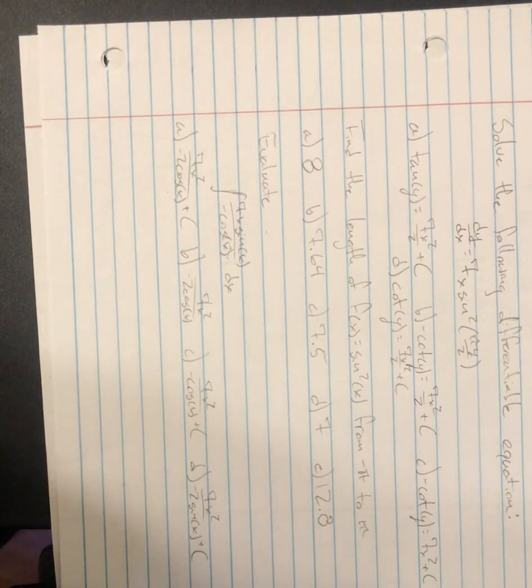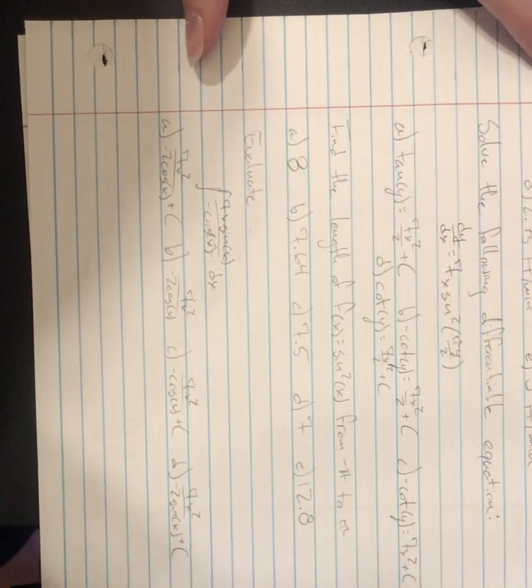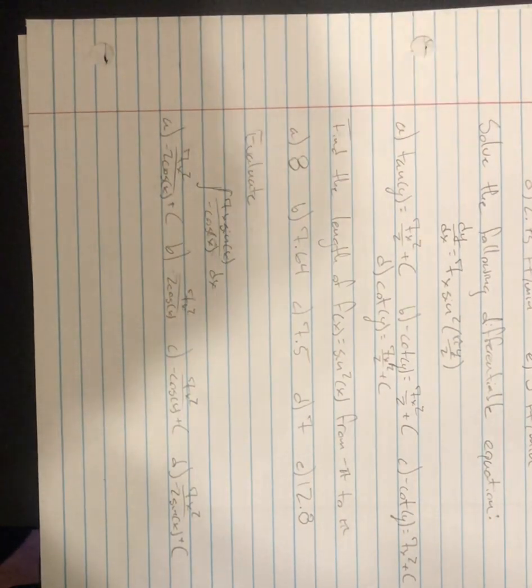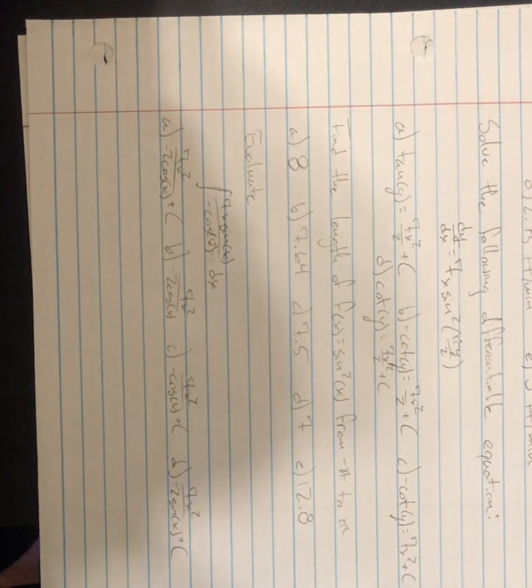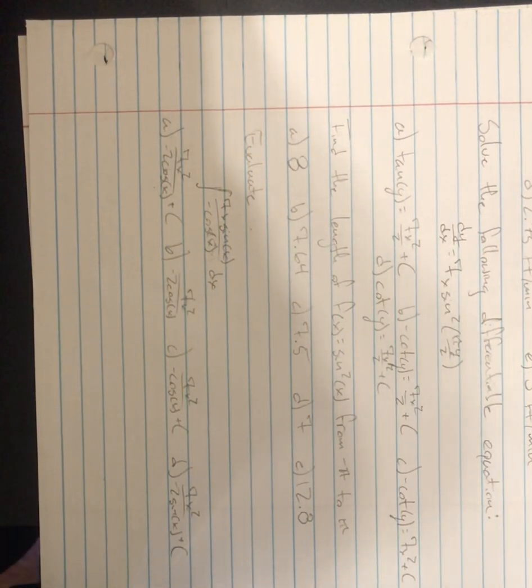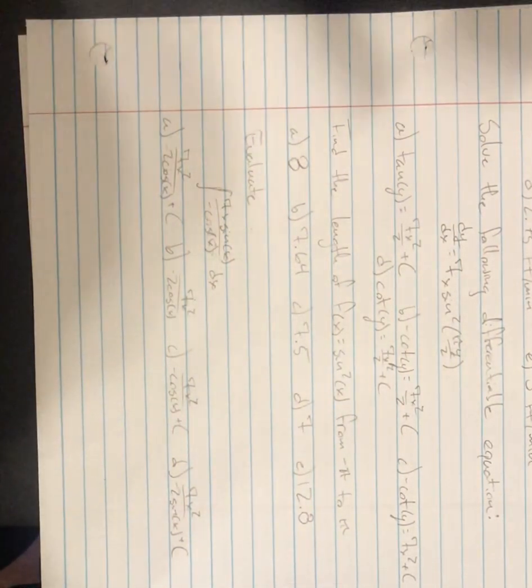Alright, so on to the multiple choice questions. So the first multiple choice question, a fire engine's ladder is 60 feet long and rests against the side of a building. The truck begins to back away from the wall at a rate of 6 feet per minute, and the ladder starts sliding down. At what rate is the ladder falling when the base is 25 feet from the wall?